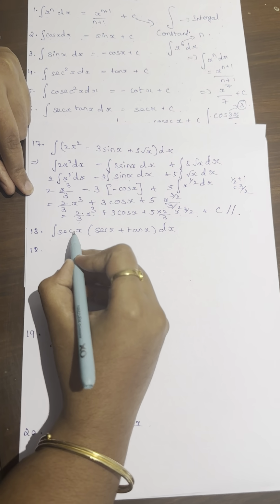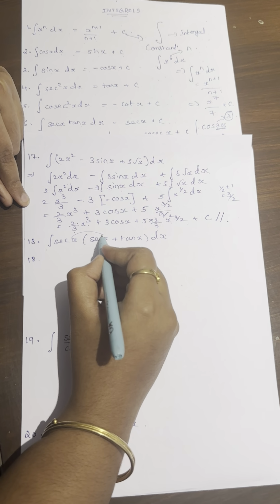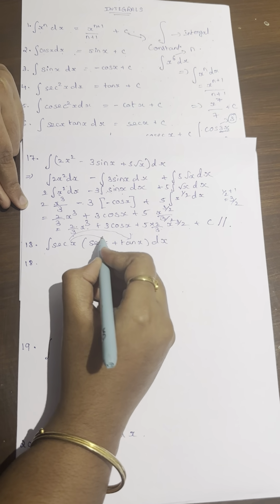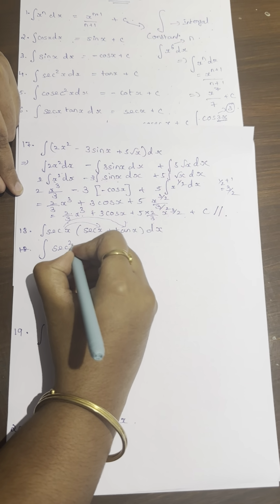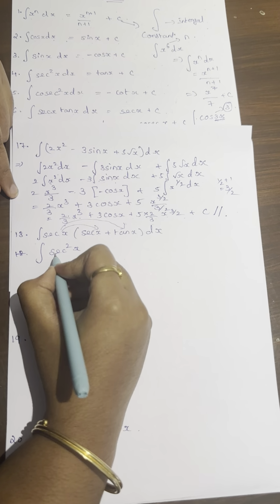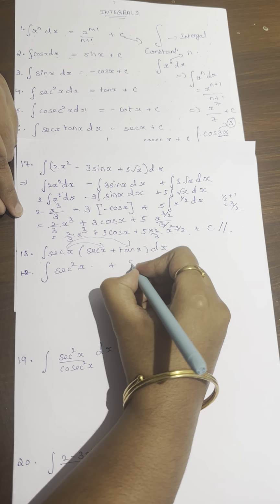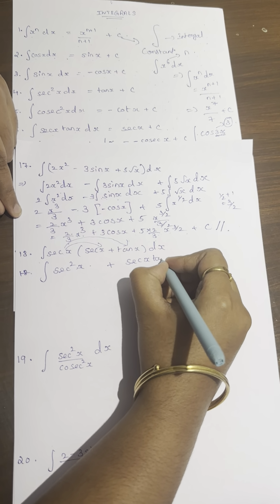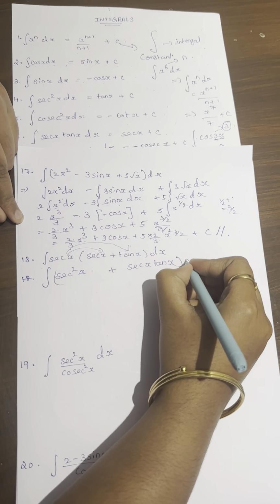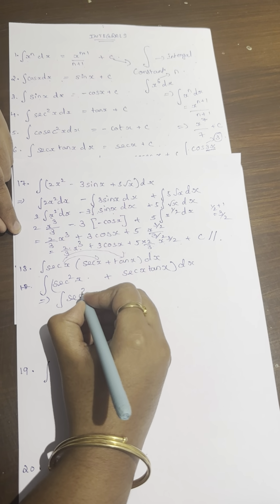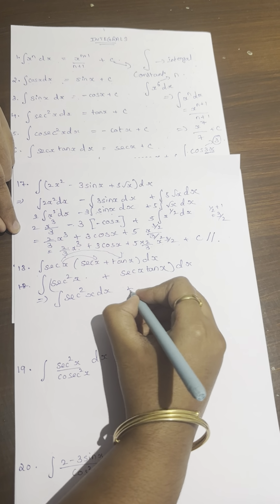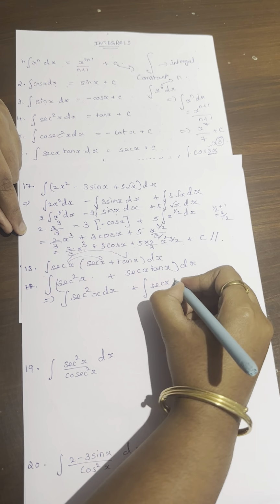So we know that when some terms are in the product, we should make sure we are multiplying with each term inside the bracket. So first our question is changed into secant square x, secant x into secant x is nothing but secant square x, plus secant x tan x into dx. Now we have two terms, so we are making it into two integrals: integral secant square x dx as one term, plus integral secant x tan x as the other term.